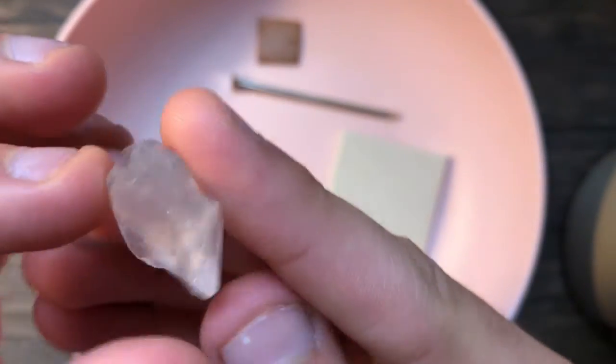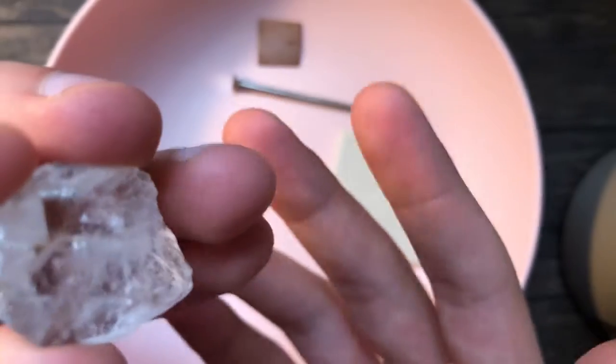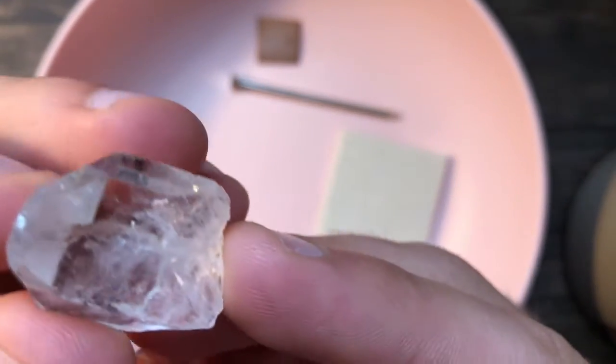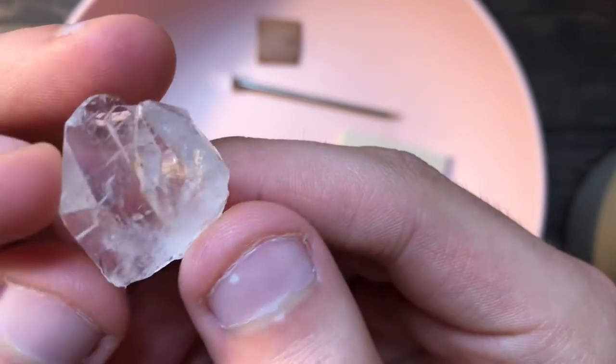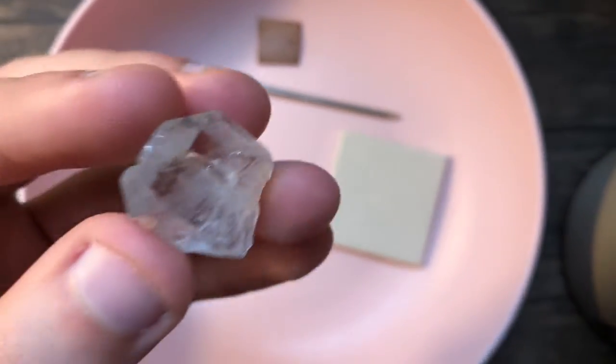And we can start by looking at its color. Very clearly, it is colorless, transparent. Next, we can look at its luster. This mineral has a glassy luster. You can see hopefully from some reflections. There we go. Next, we can look at the hardness of the mineral.